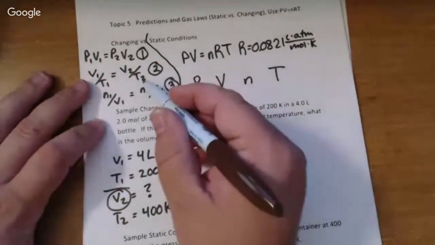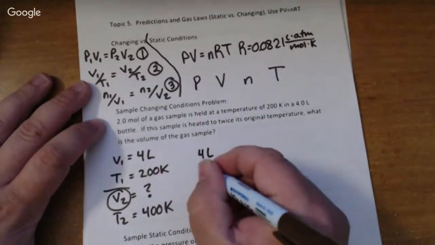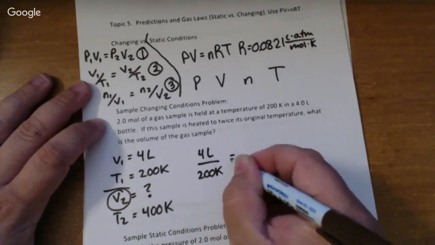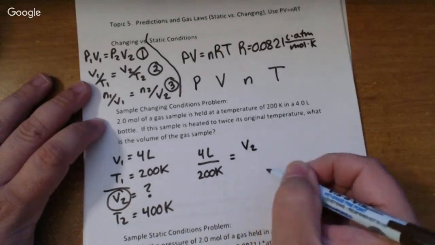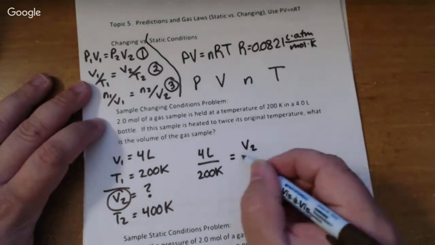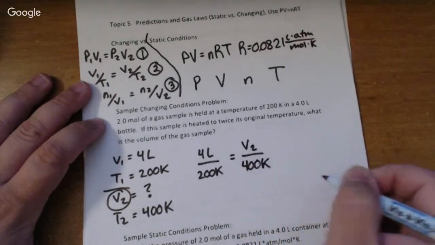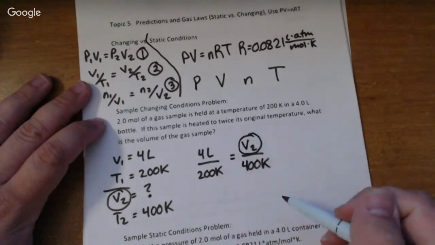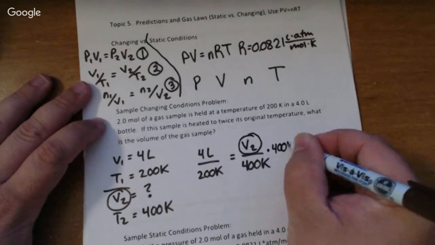So now I can go in and start plugging things in. V1, 4 liters. T1, 200 K. V2, I don't know, so I'm just going to put V2 in and I'll solve for it, and T2 is 400 K. We've got to get V2 by itself. The way we're going to get that done is by multiplying both sides by 400 K.